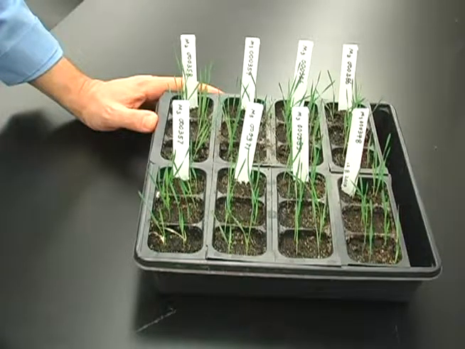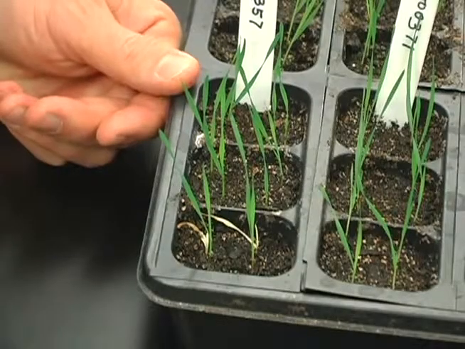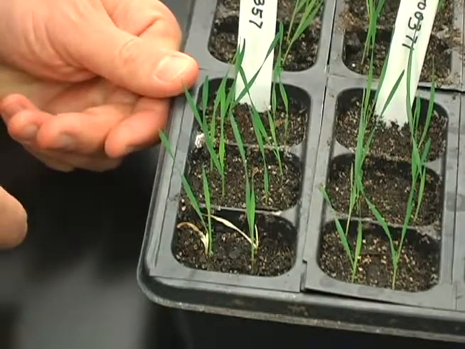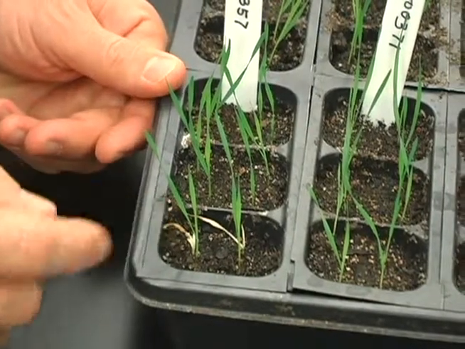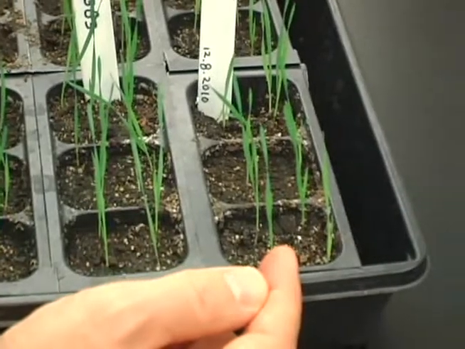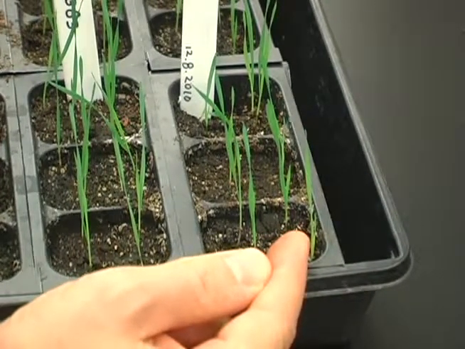At this stage, the plants will have 2 or 3 leaves initiated. One thing that you might notice is that some of the mutants you identified in the first screen, such as this albino, are starting to die. You may also detect more subtle mutants, such as this pale green plant, that you didn't pick up in the first screen.